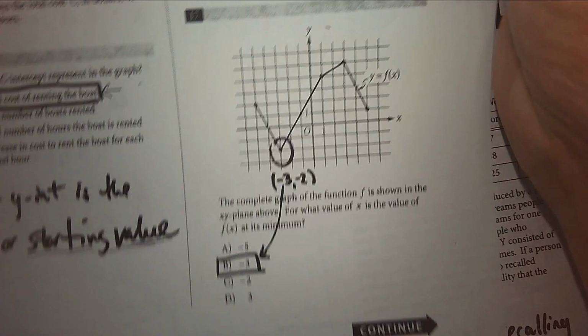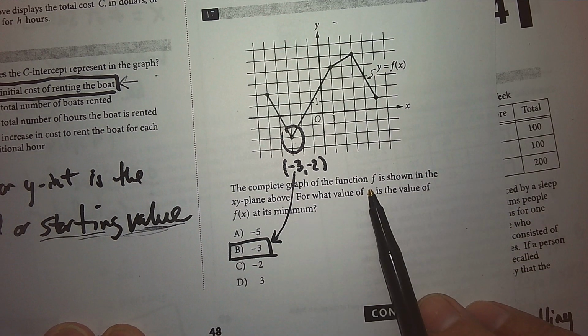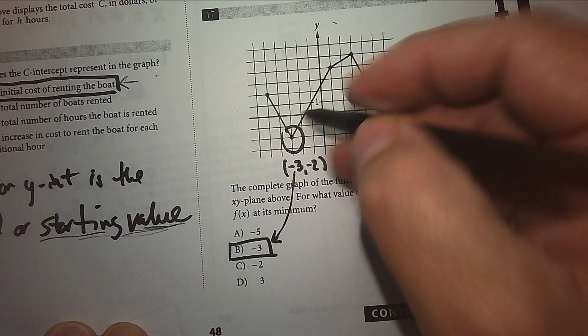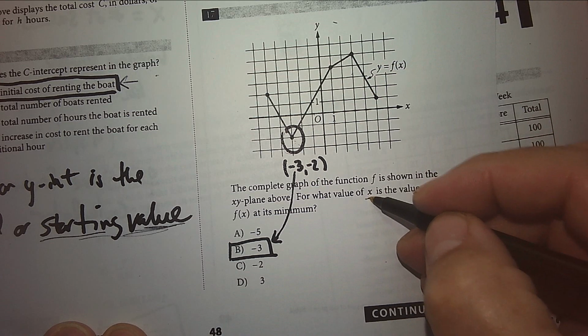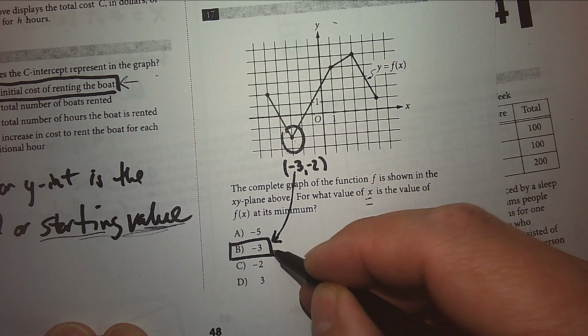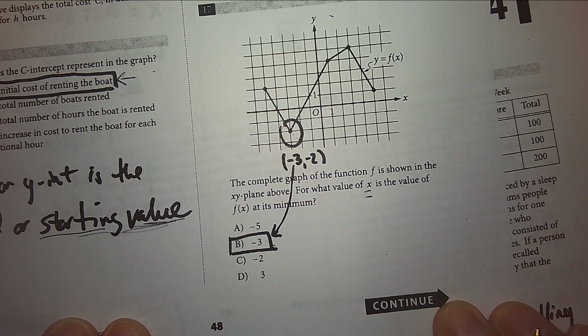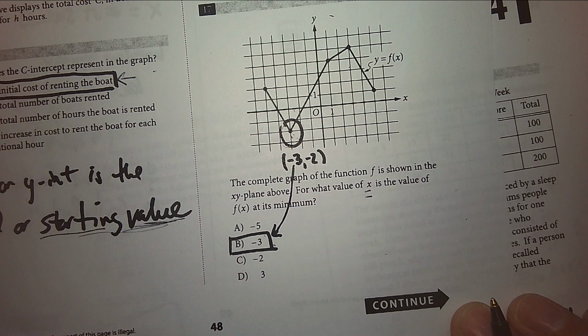Number 17. It says, complete the graph of the function is shown. It says at what value of x is the value of f of x a minimum? Well, what does the word minimum mean? It's the lowest point. Do you see how I circled that? What is the x value at the lowest point? Can you see how simple that was? So you found the lowest point. What's the x value there? And that was your answer.